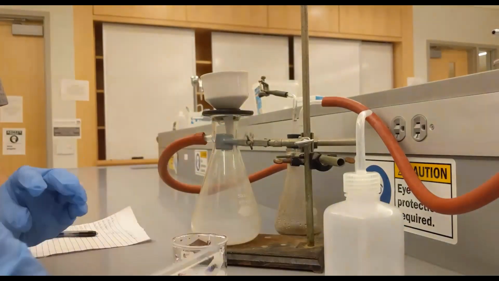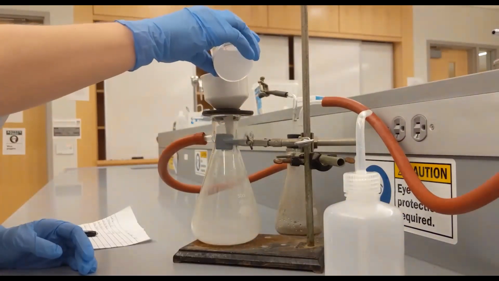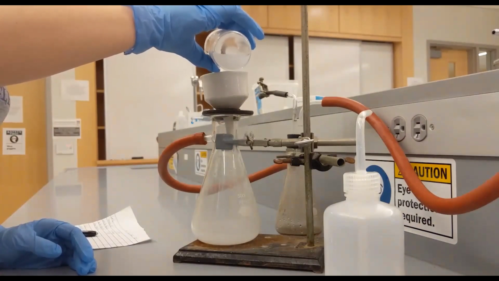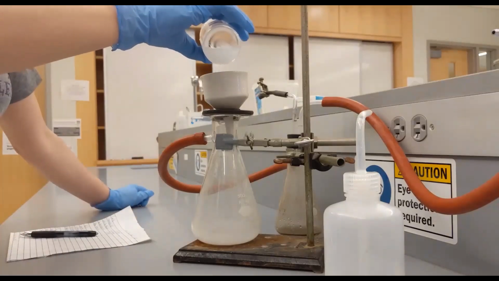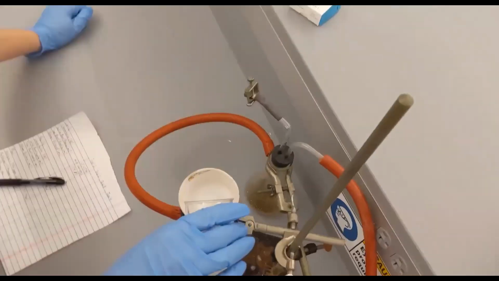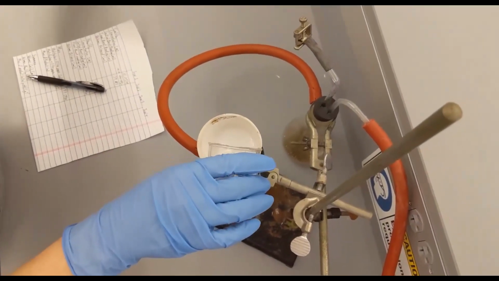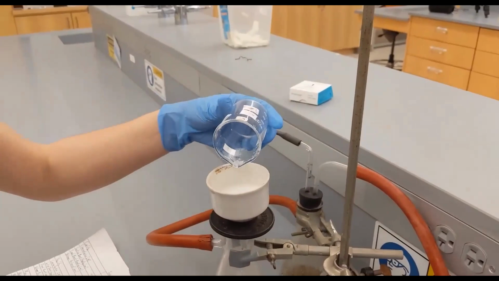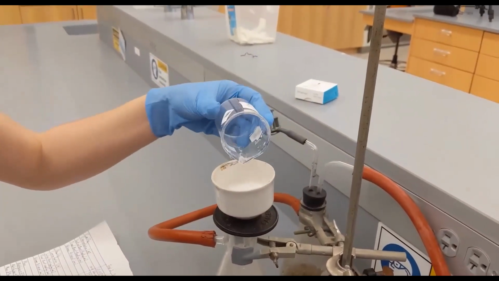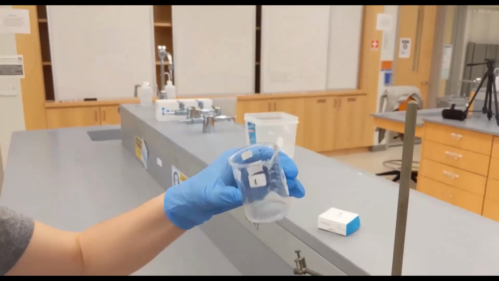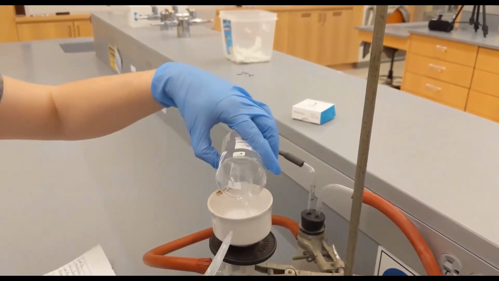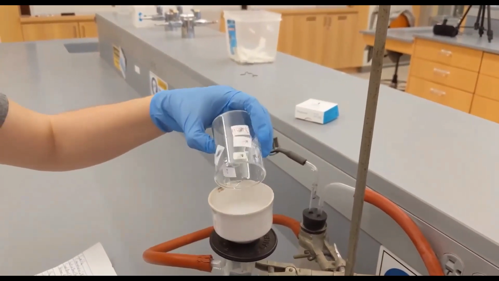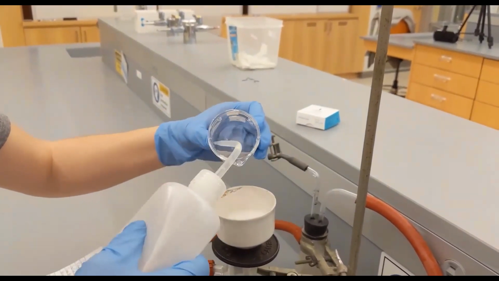Get the sample ready by stirring it a little bit. Make sure that no precipitate is settled and stuck to the bottom. You want to carefully pour your mixture into the Buchner funnel. After pouring all of your sample into the funnel, you want to take some DI water and then rinse out the beaker that you are using. You want to pour this into the funnel as well, and you want to make sure you do it a few times to make sure that there is no leftover precipitate in the original beaker.